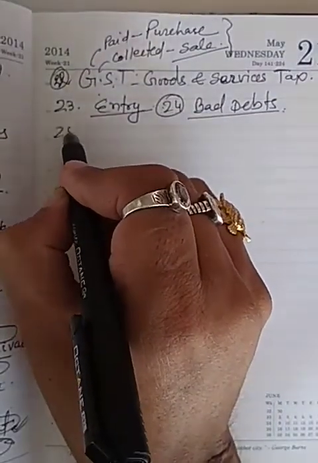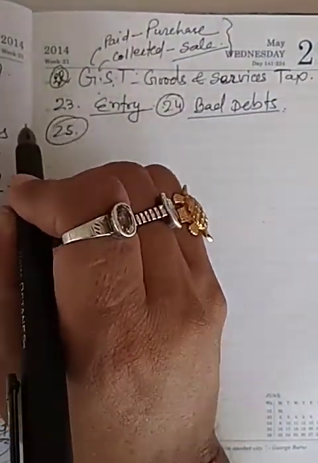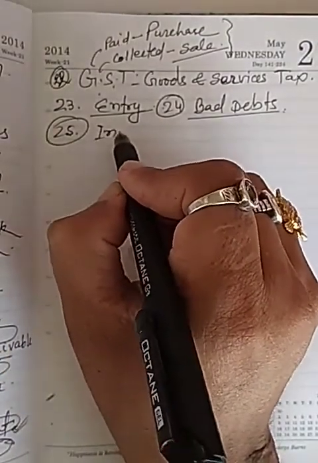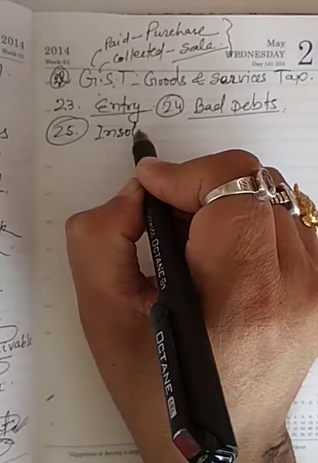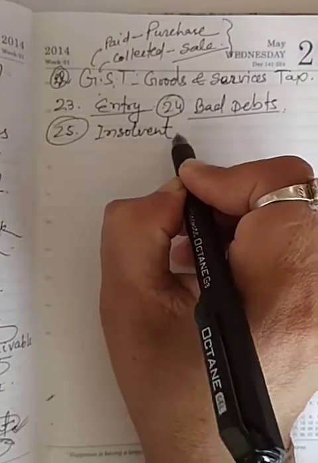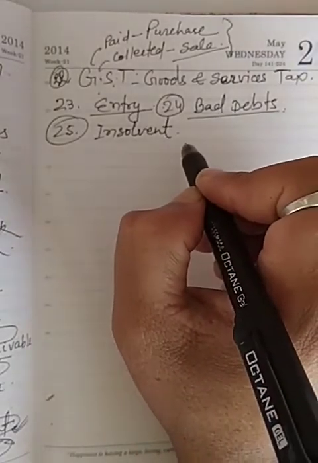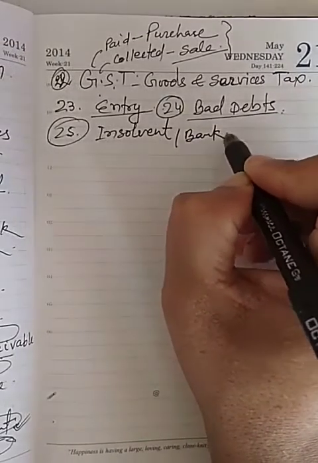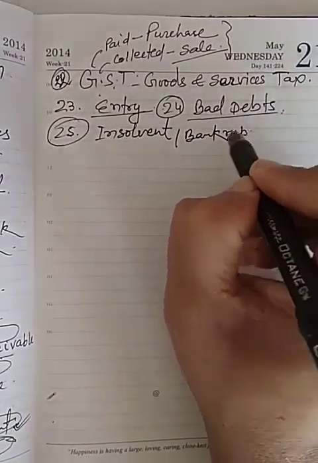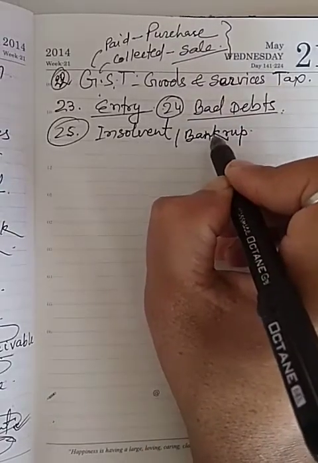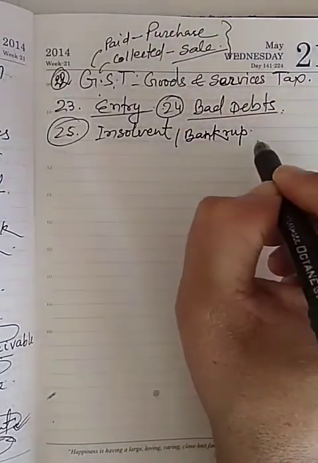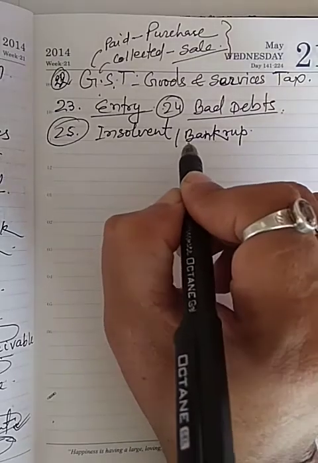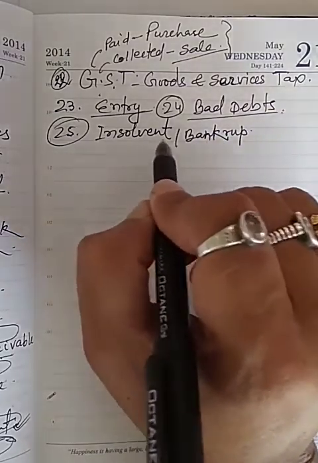Next point is insolvent or bankrupt. Both are the same in India, but in America both have separate meanings.